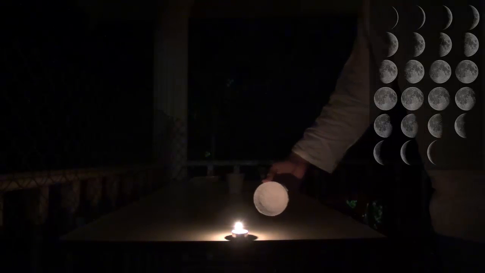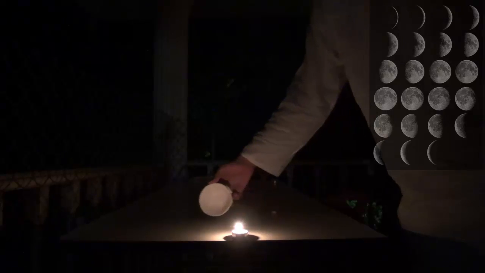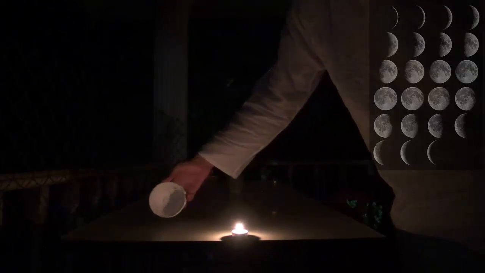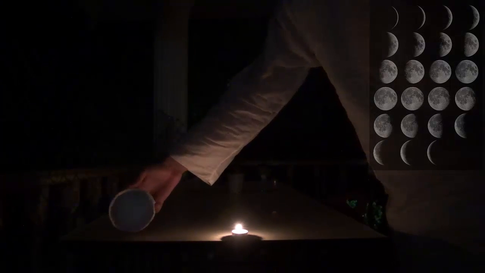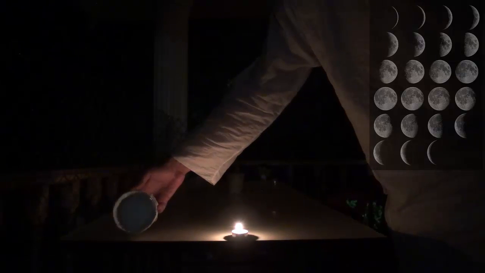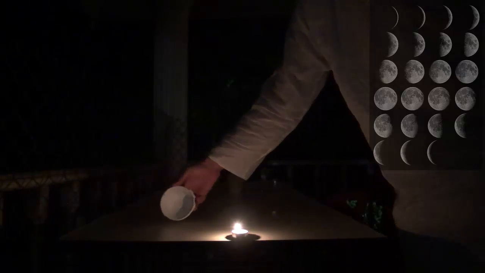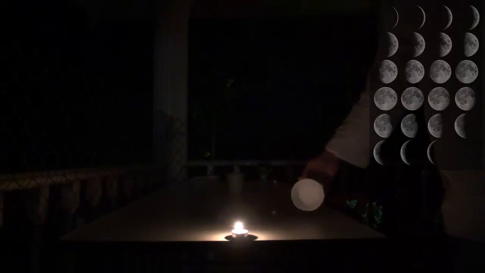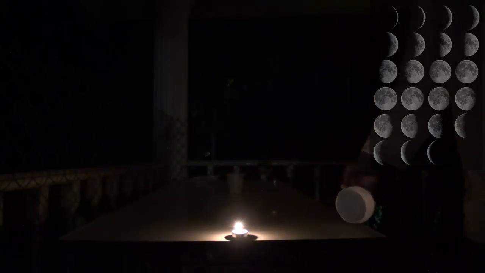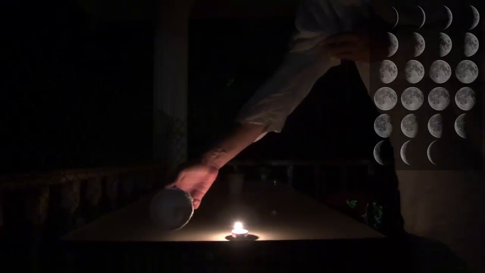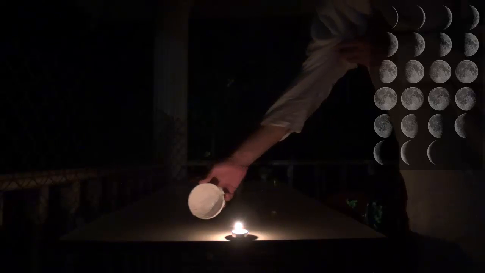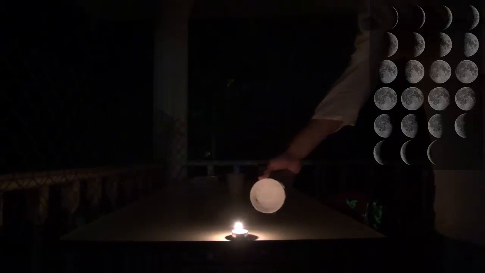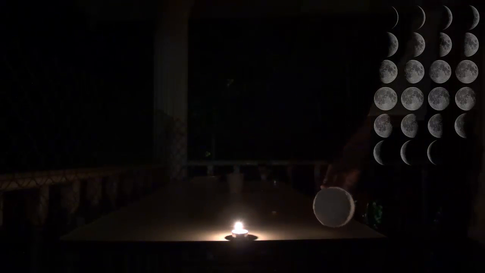Now, when it comes to the argument as to whether the moon is reflecting sunlight or producing its own light, I'd like to propose that we have a combination of the two going on. Here we can see shadows and reflection from the light, but as it passes in front of the candle, we have a translucent effect, and maybe this is what is also going on behind the moon.